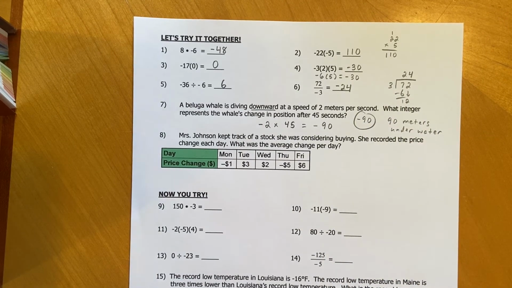Number 8, Mrs. Johnson kept track of a stock she was considering buying. She recorded the price change each day. What was the average change per day? A little bit of a challenging question here. If you're unfamiliar with what stocks are, a certain product has a value if you have a stake in that product, and stocks change over time. So for example, some days a stock may have a high price, some days it may have a lower price. It changes with how people are buying and selling the stock.